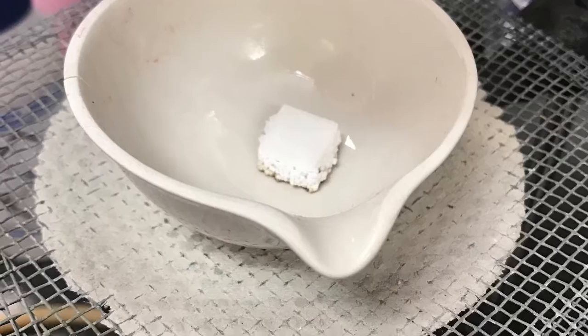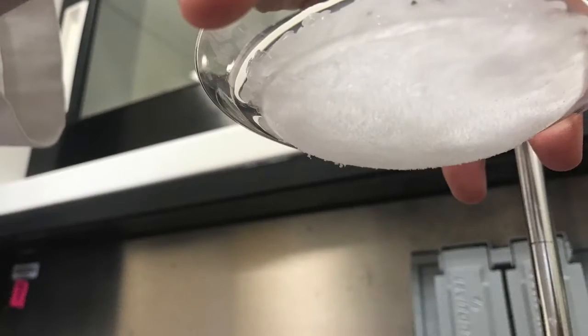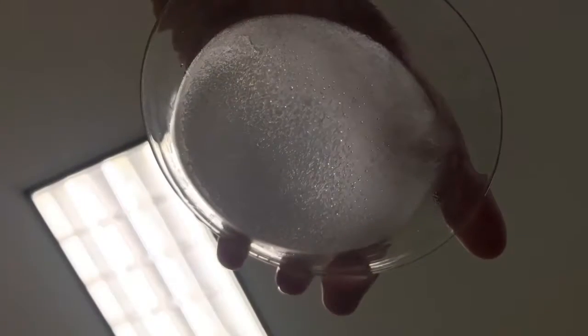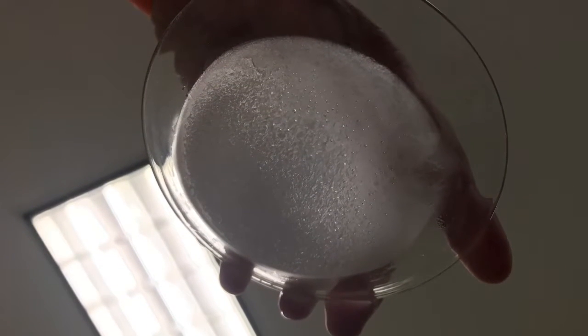Sublimation is a method of transition in which a substance passes from the solid to the gas phase. The important thing about this method is that it doesn't pass through the liquid phase. It's very interesting that from this method, from a solid compound, we got crystals.